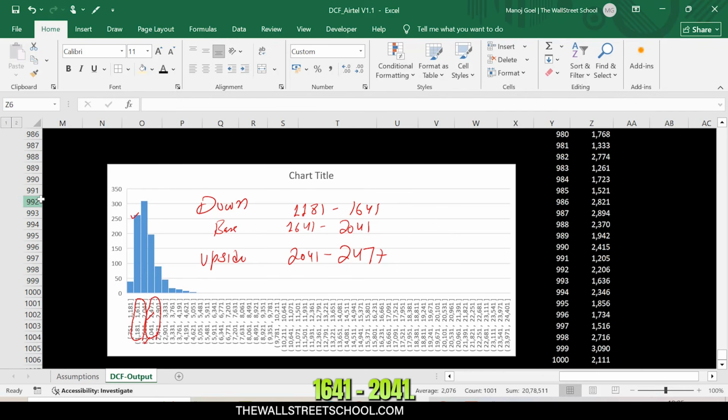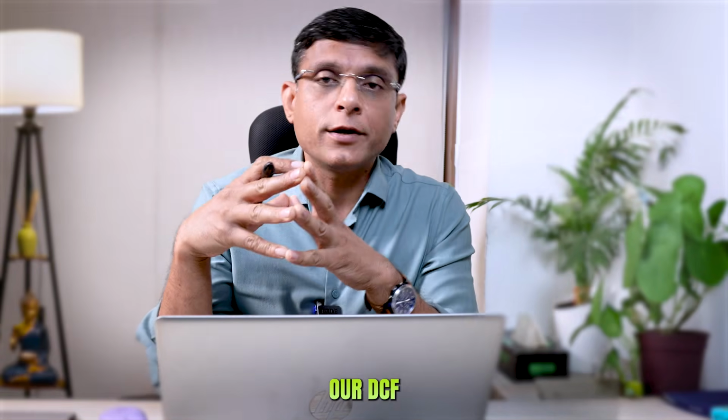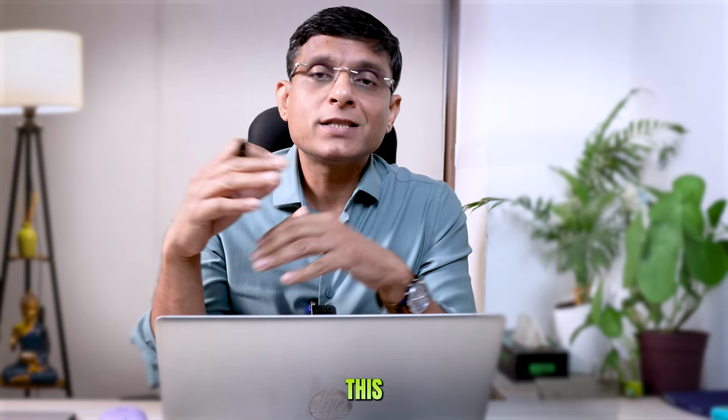The base case is 1641 to 2041. Upside is 2041 to 2471. And down case scenario is 1181 to 1641. So guys, this is how we can use Monte Carlo simulation in our DCF valuation to deal with this uncertainty in the future.